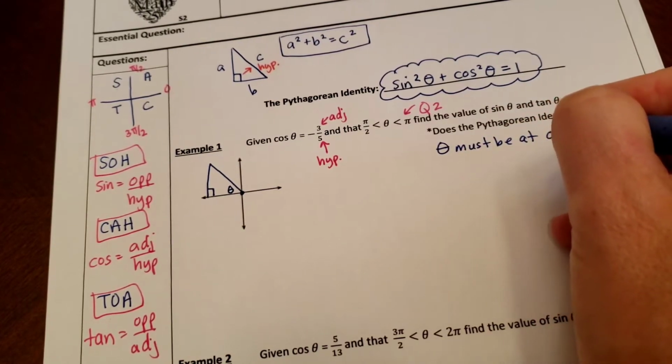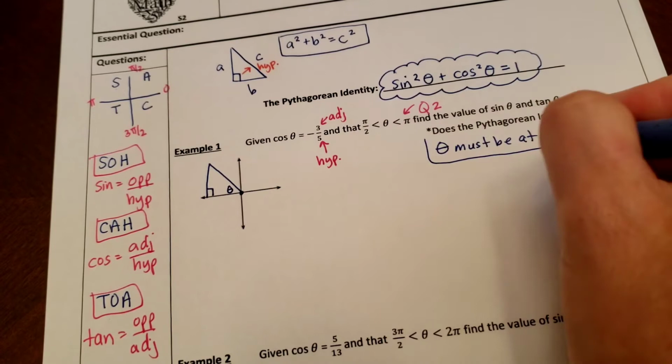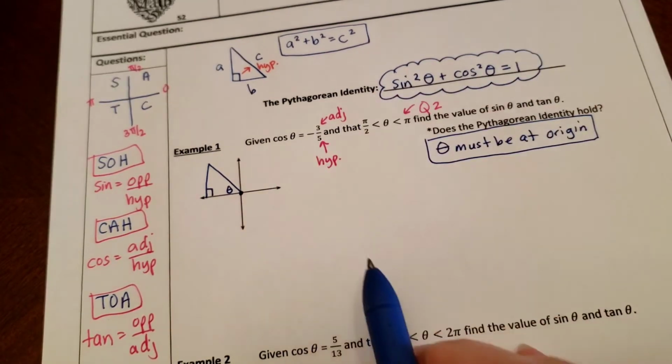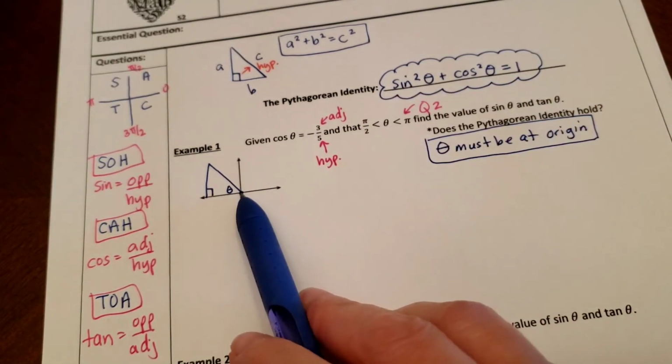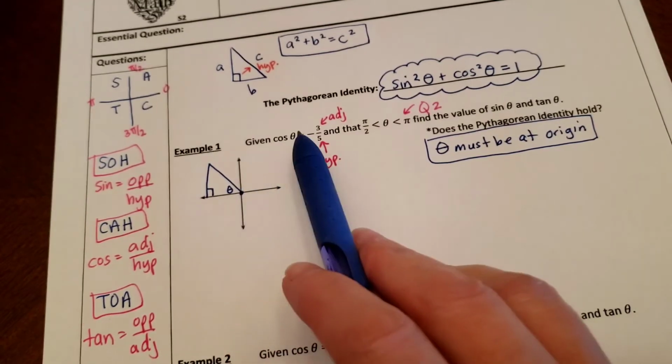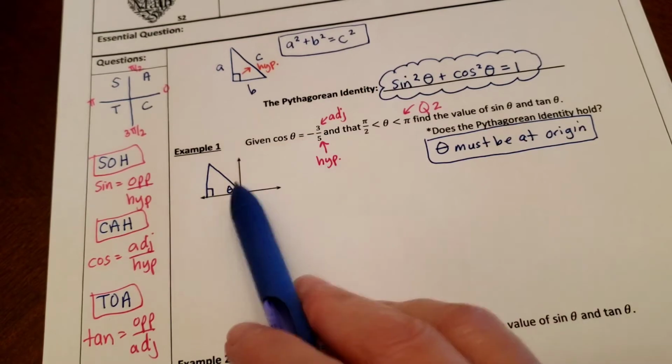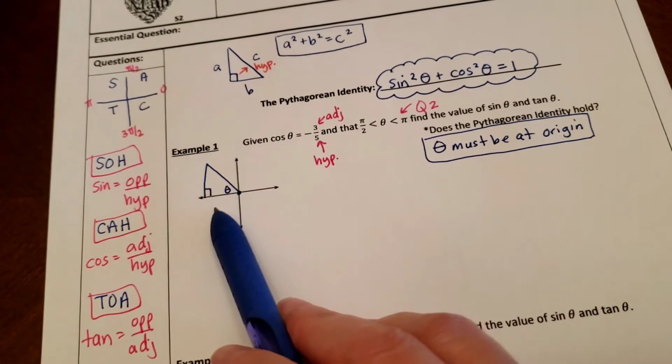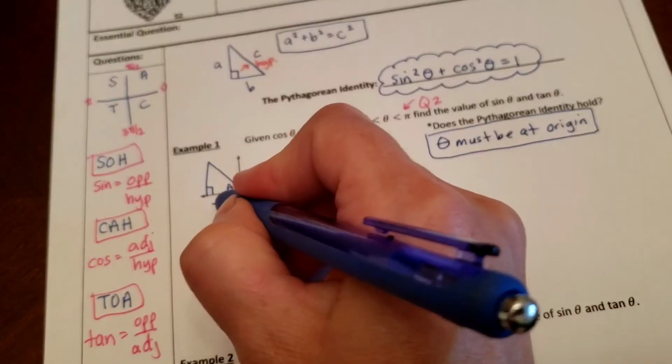If you ever get confused about where your angle is that you're starting with, just go back to the fact that theta has to be the angle closest to the origin. Since this is theta, we want the adjacent side of theta. The adjacent side is next to it, which is here, and that gives us a -3.